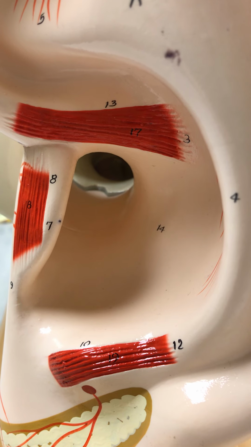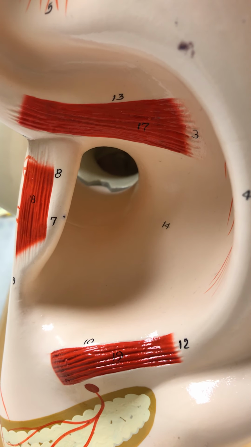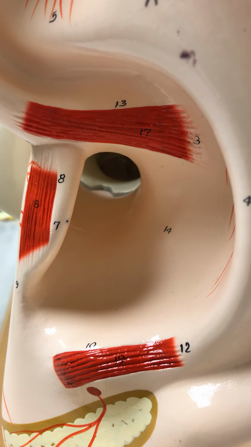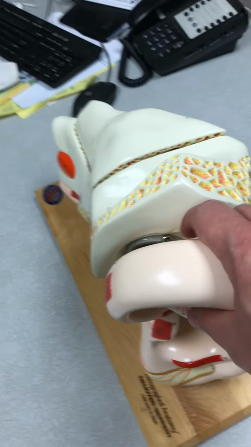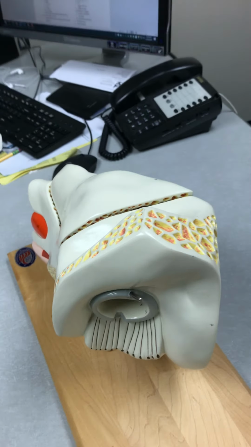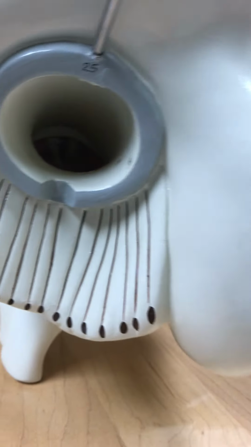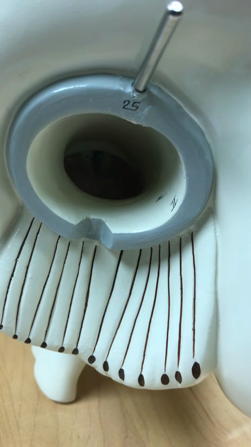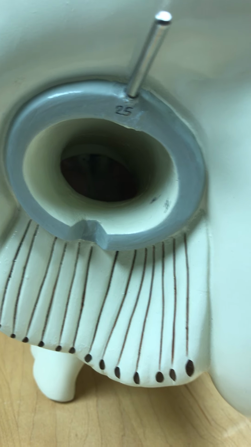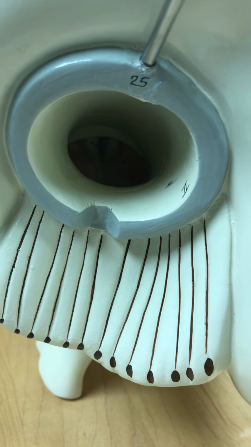External acoustic meatus always makes me laugh because in Latin that's literally outside side sound hole. So they can get pretty specific sometimes. If we move a little bit further in and we remove our auricle or pinna, you can see the external acoustic meatus a little bit better. And if you look down inside, you can actually see the tympanic membrane or the ossicles behind it if you look very closely.